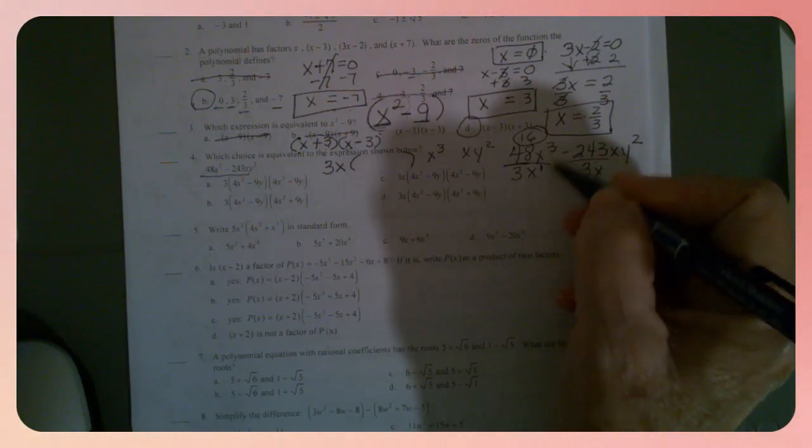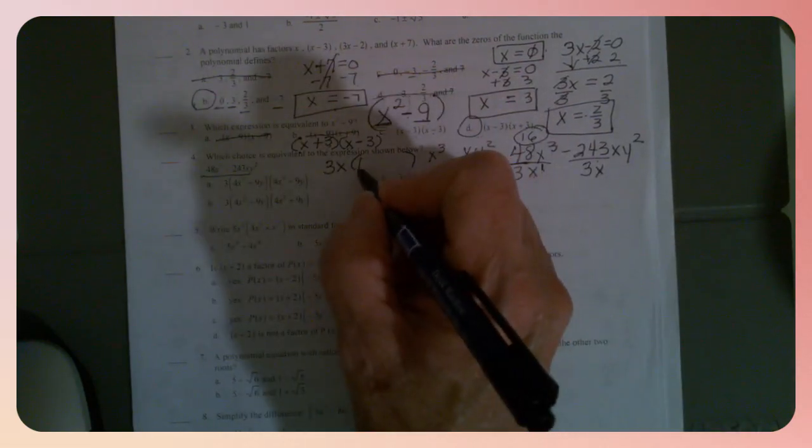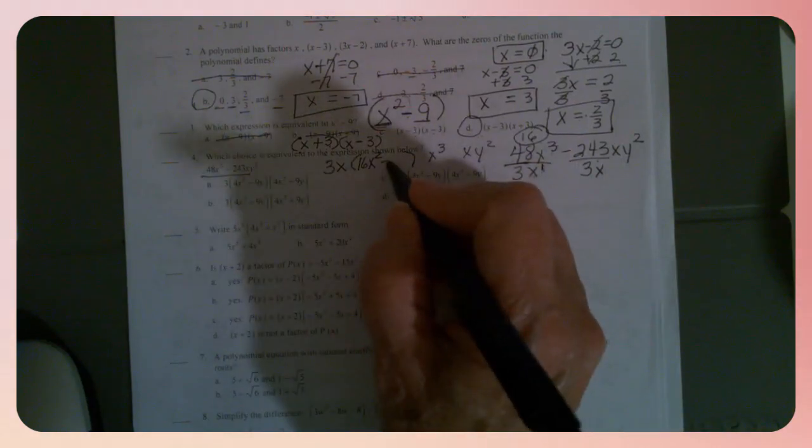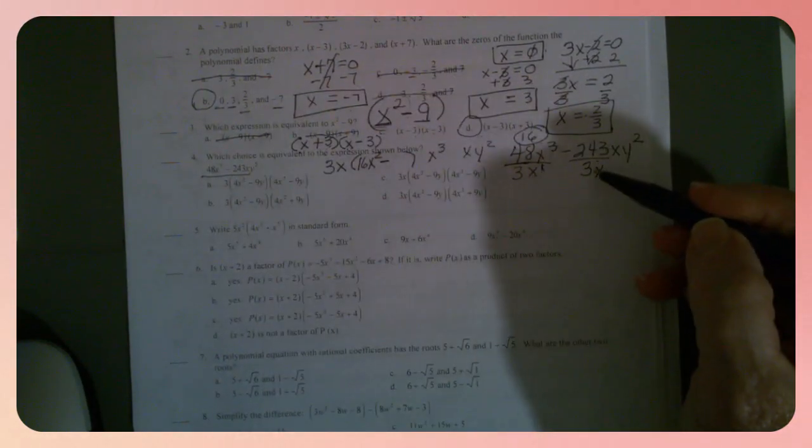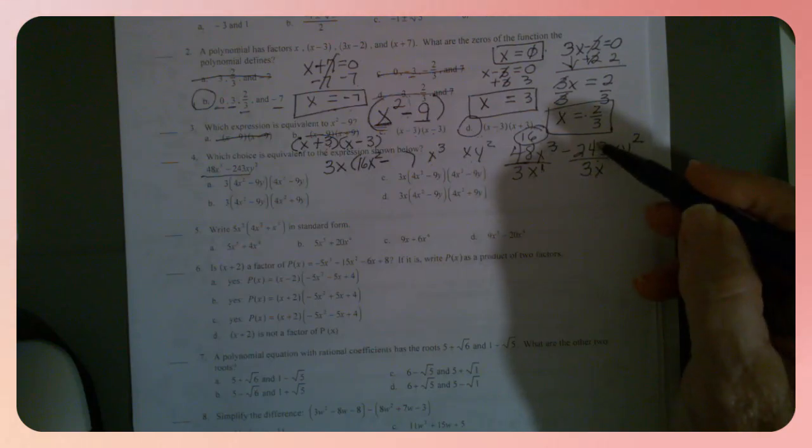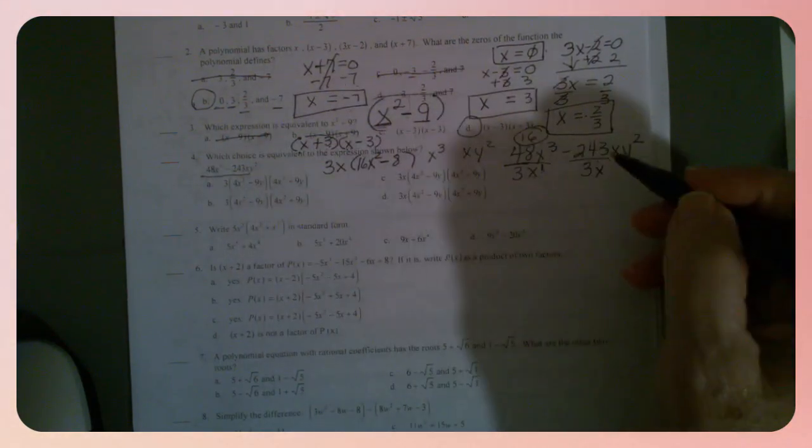3 goes into 48 16 times. And then this is x to the first power. When you're dividing and you have the same base, you subtract the exponent. So 3 minus 1 is 2. So that's going to be 16x to the second power. Okay, there's subtraction in between. 243 divided by 3 is, 24 divided by 3 is 8. And 3 divided by 3 is 1, so that's 81.